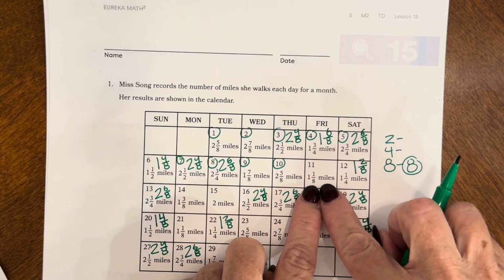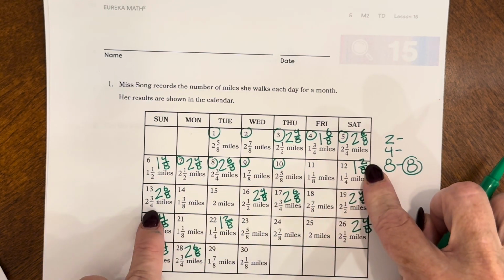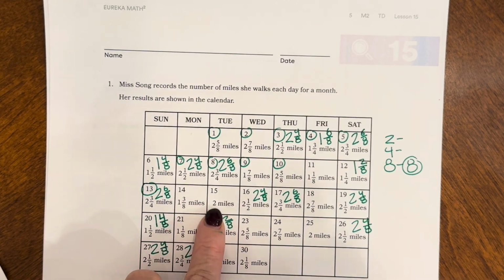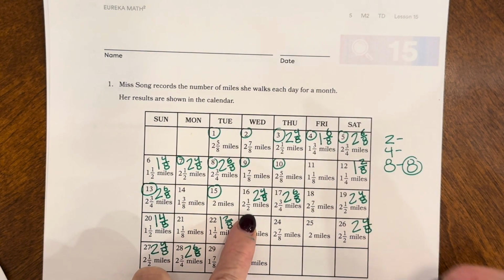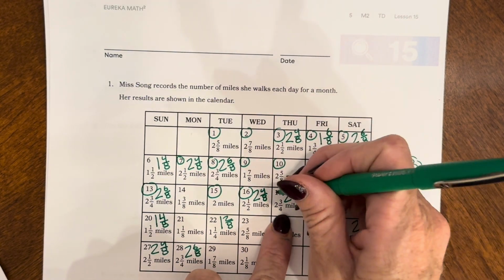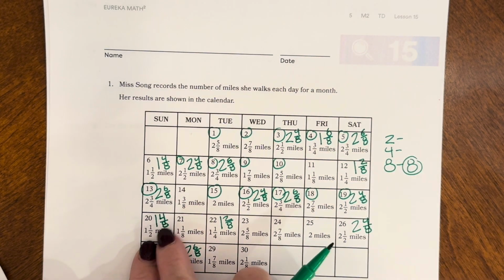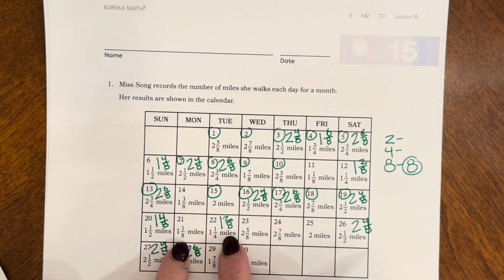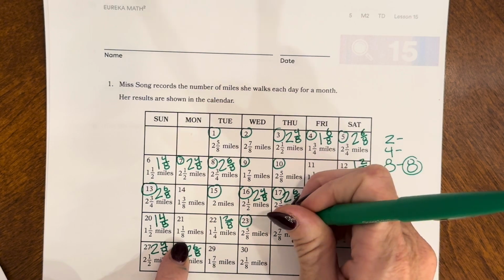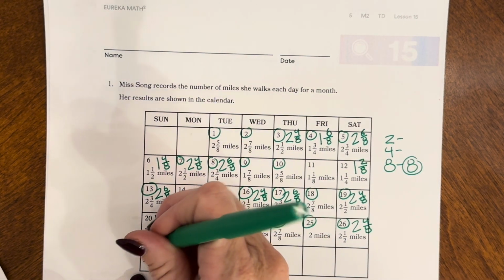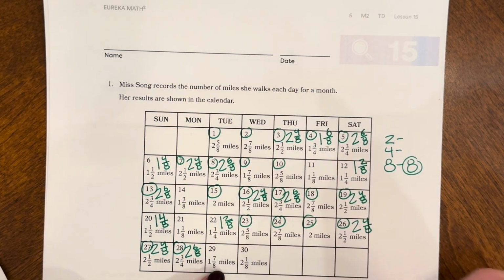Nope, that's less. 1 2/8 is less. That's more, that's less, more, that's less, more, and more. Okay, so how many days did she walk at least that?